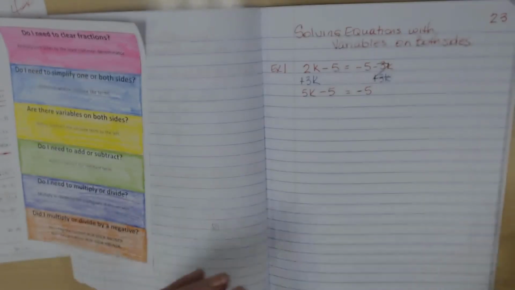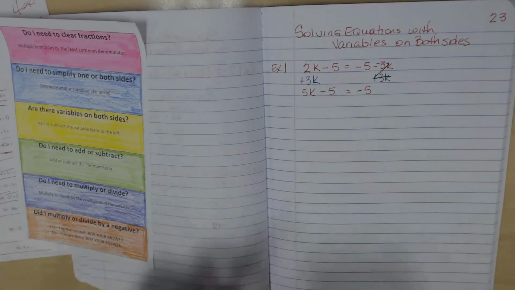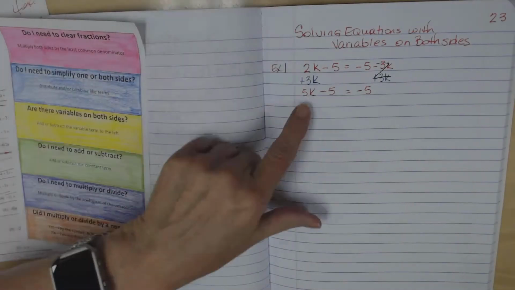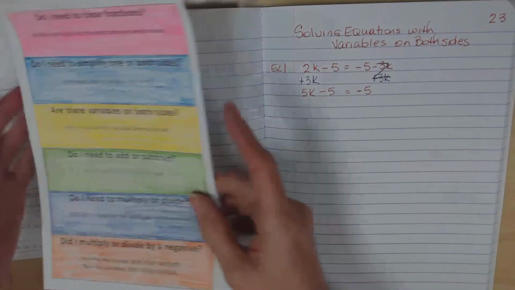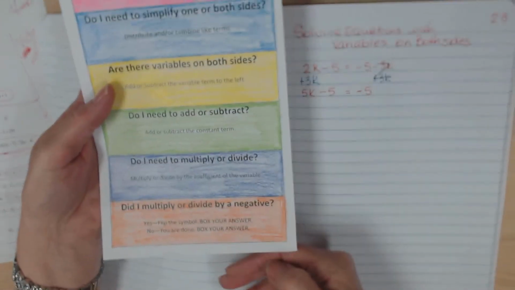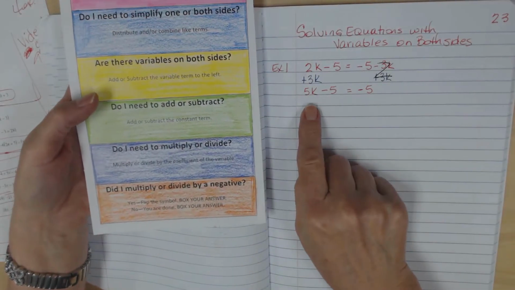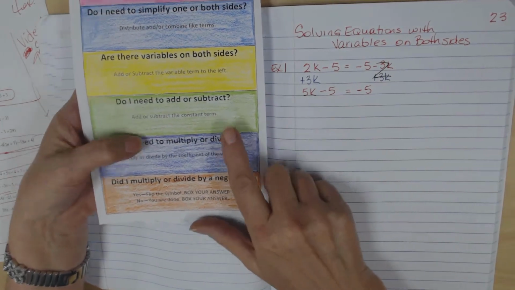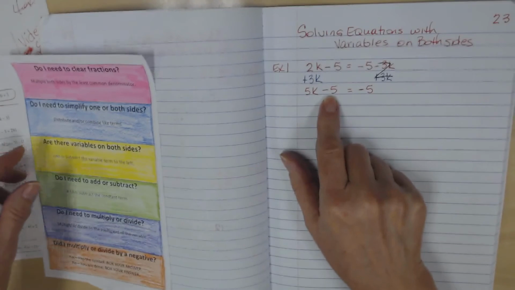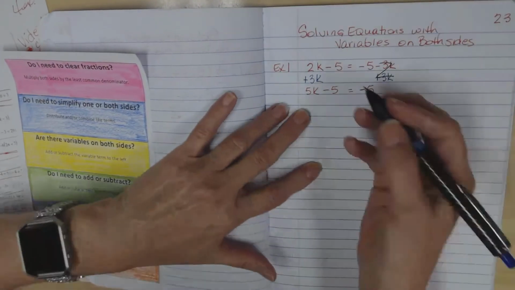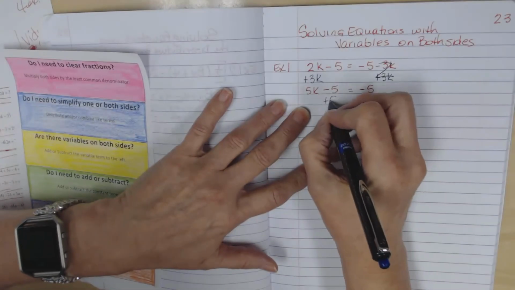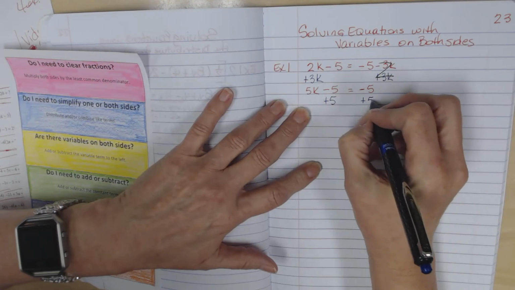At this point, we now look at the left-hand side of the equation because this is where the variable is. Now all of these questions from then on are going to apply to the left-hand side. Do I need to add or subtract? So there's a constant term of negative 5, and yes, I need to get rid of that. So I'm going to do the inverse operation of add 5.